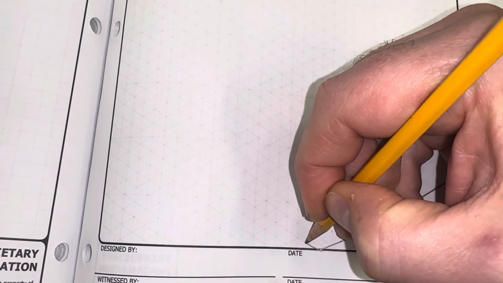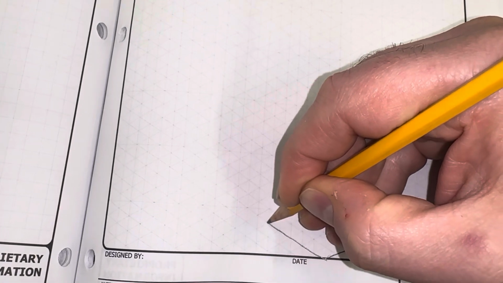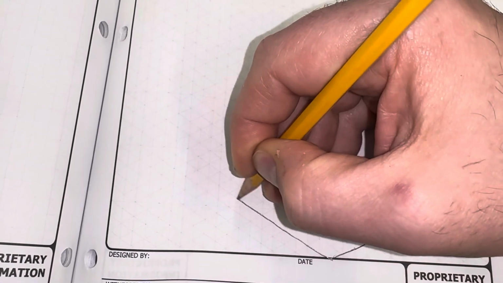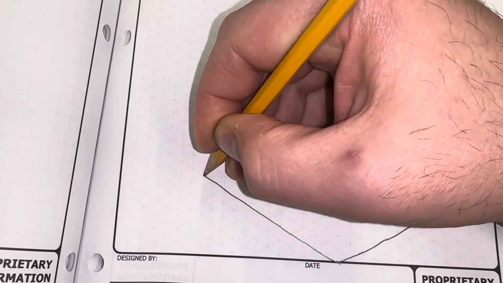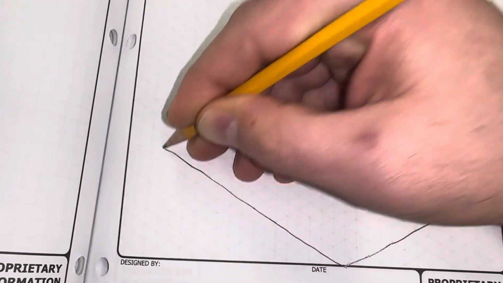I'm going to show you how to do this complex part on isometric graph paper. So I'm going to go 2, 4, 6, 8, 10, and 12 to the right. I'm going to continue that line to the other side going 16. So I'm going to go 2, 4, 6, 8, 10, 12, 14, and 16.